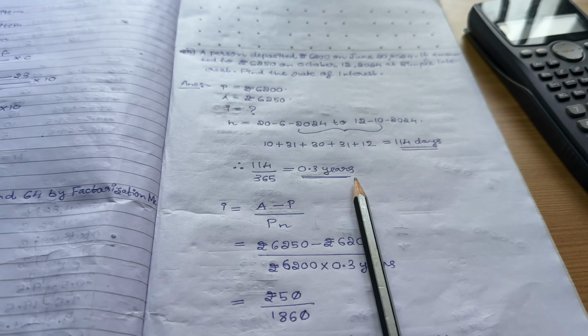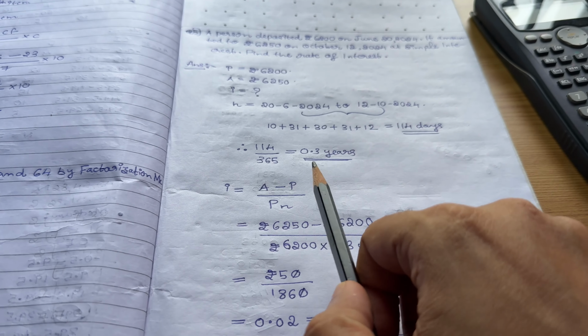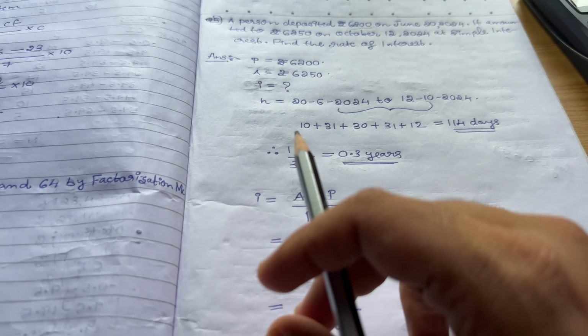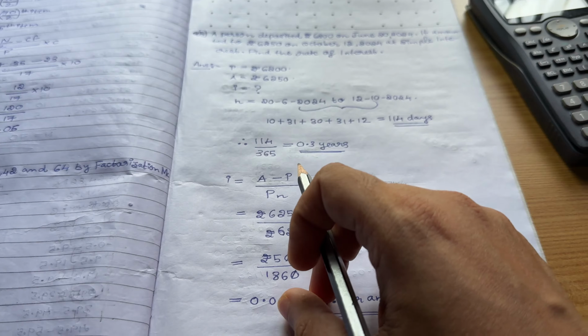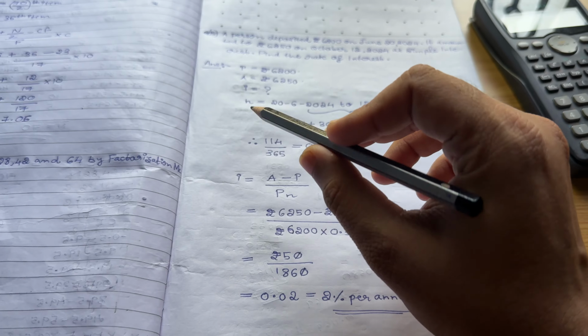So in order to find out the N, we want to convert it into years. So in a year, how many days are there? 365. So 114 divided by 365 days, we will be getting 0.3 years. So we have got N now.